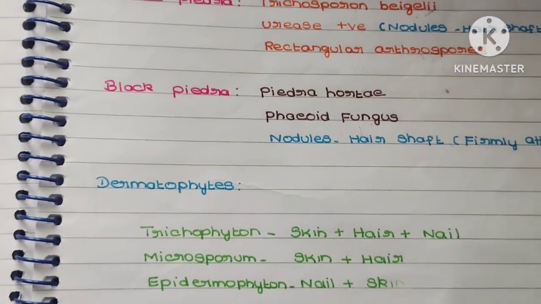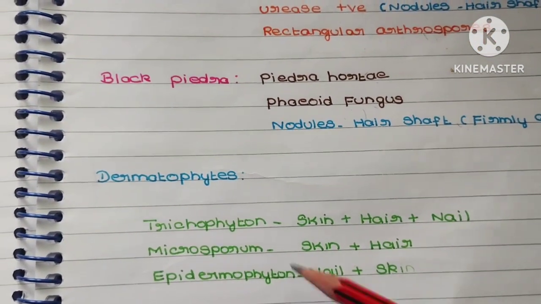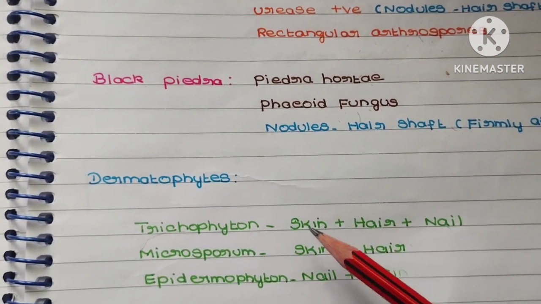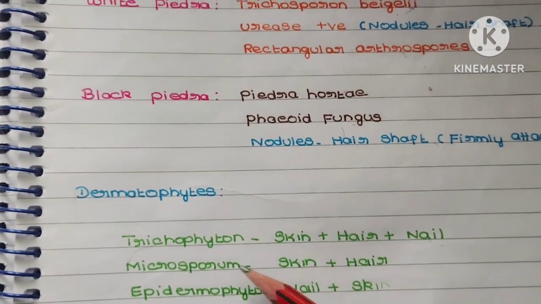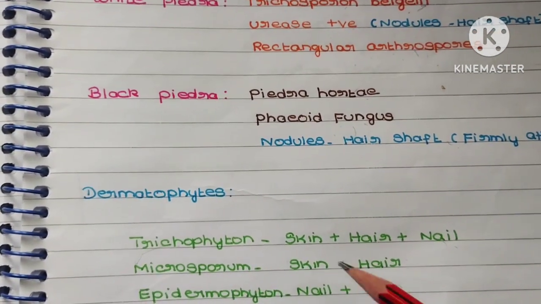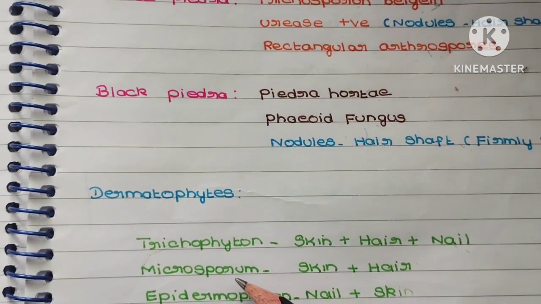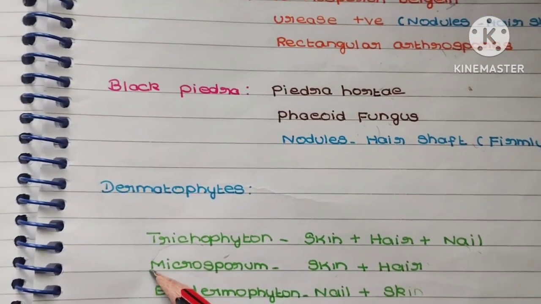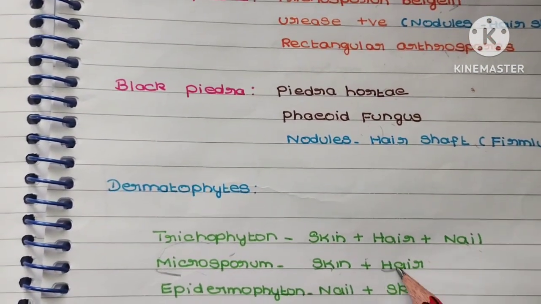Just remember three genera: Trichophyton, Microsporum and Epidermophyton. As the name indicates, tri, it will affect three sites, that is skin, hair and nail. Microsporum affects the skin and the hair. You can remember it like melanocyte stimulating hormone, MSH: M, S for skin, and H for hair.